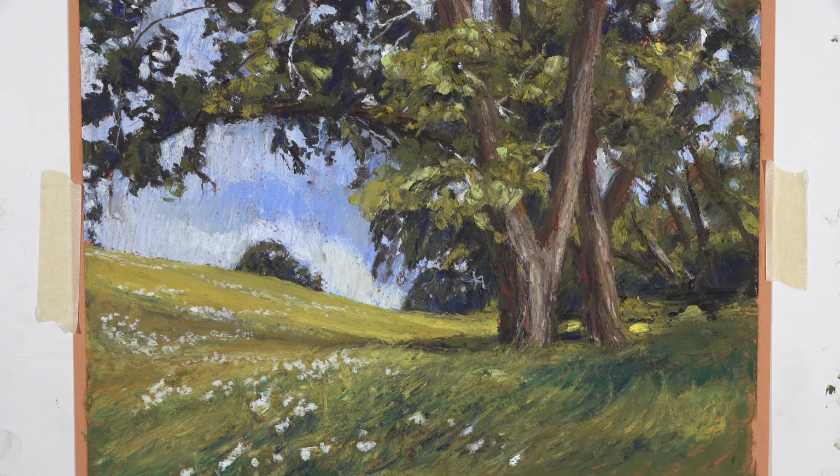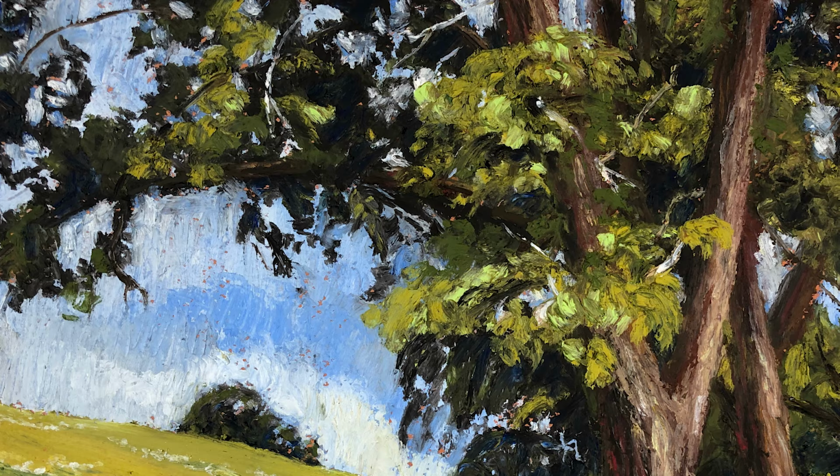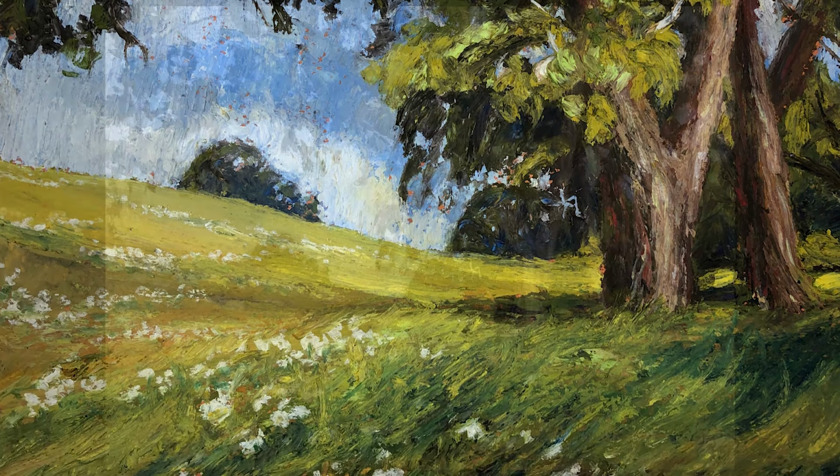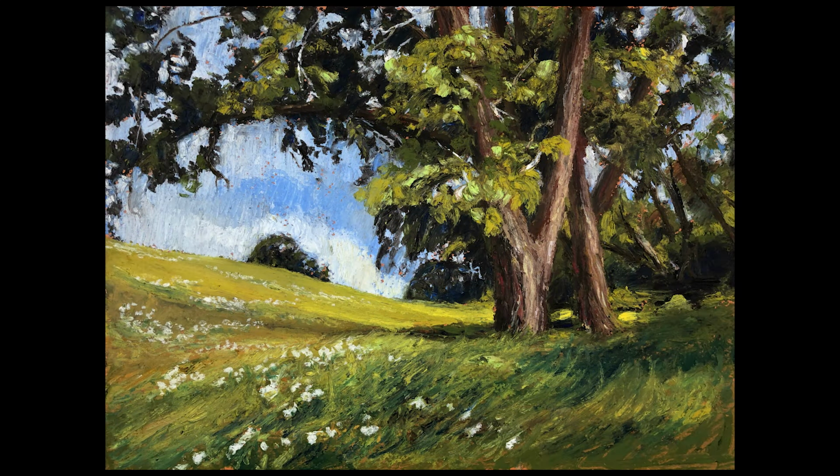And then of course, once these final applications are made, our image of a landscape completed with oil pastels with a more painterly approach is now complete.